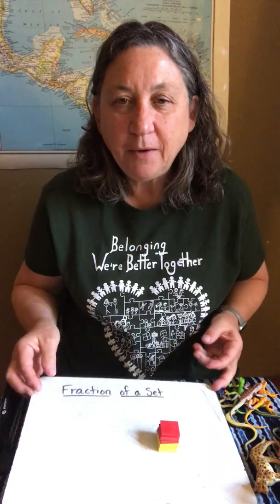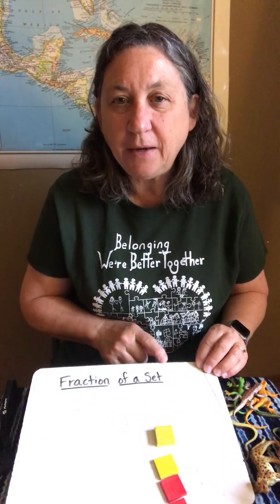So today I wanted to talk about fractions of a set. Fractions of a set is different than folding paper or using ingredients. It's when you have a set of things, that is a group, and you talk about what portion of the group has certain characteristics or attributes.